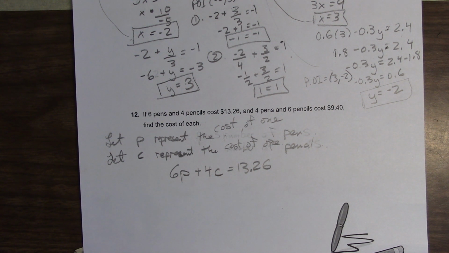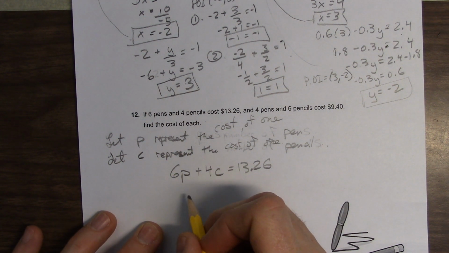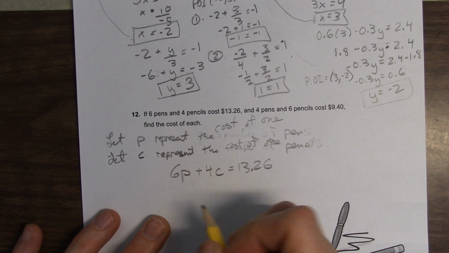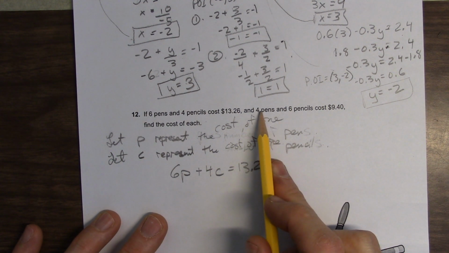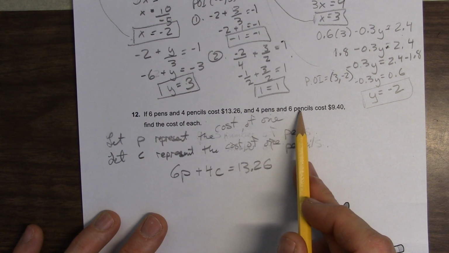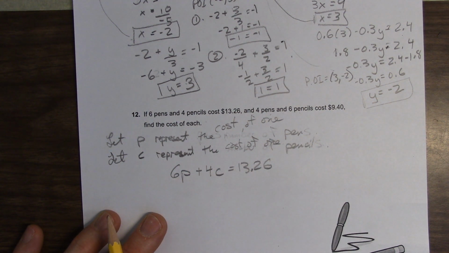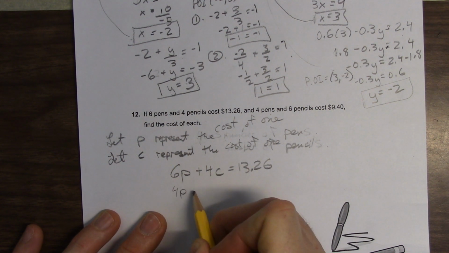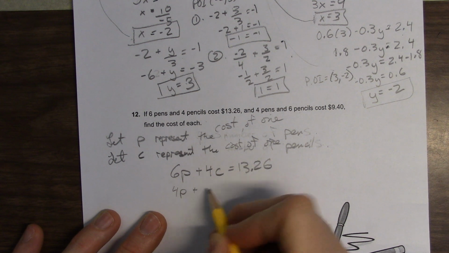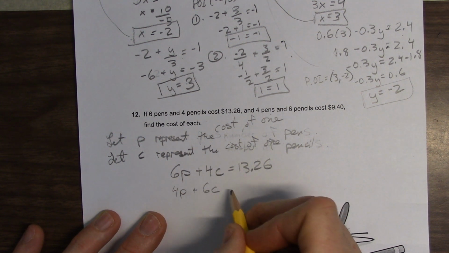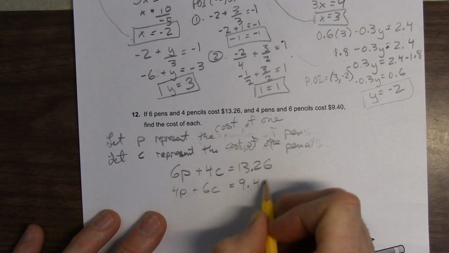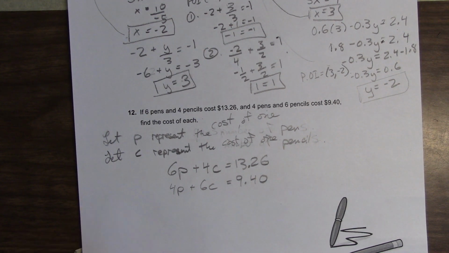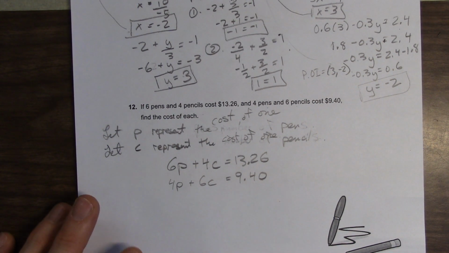Now I want you to do 4 pens and 6 pencils cost $9.40. 4p, right? Okay. All right, there's our 2 equations.